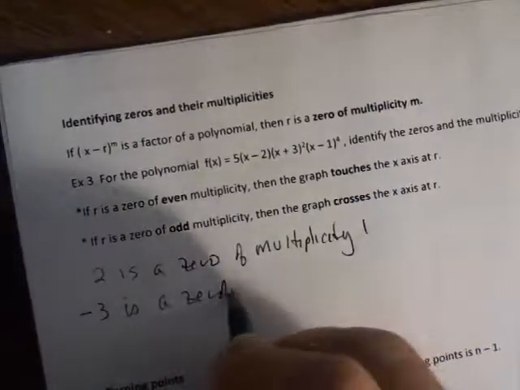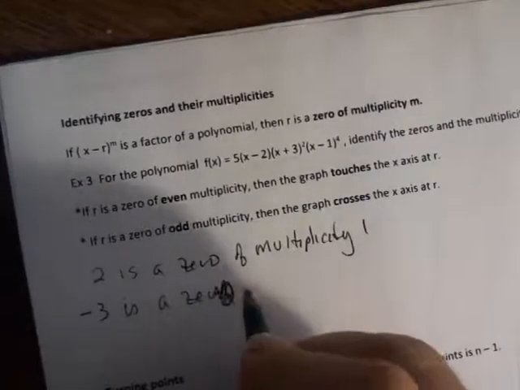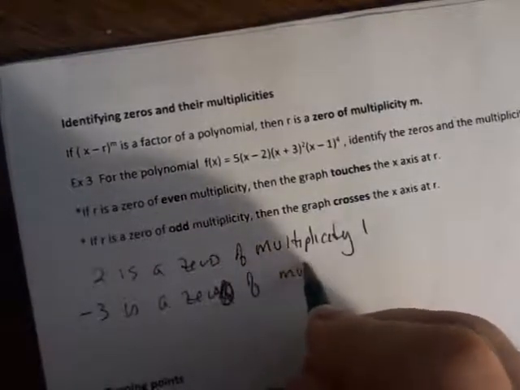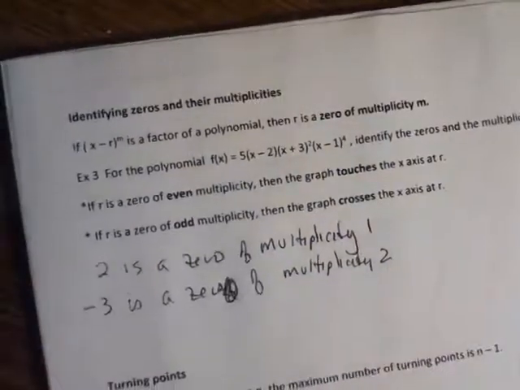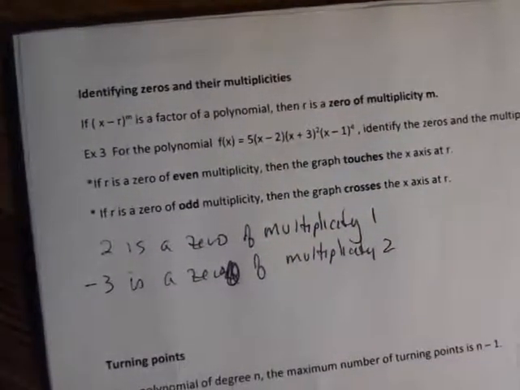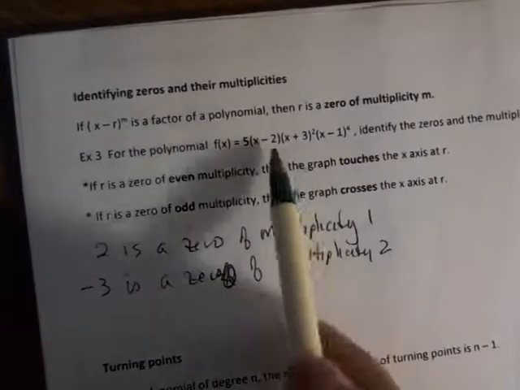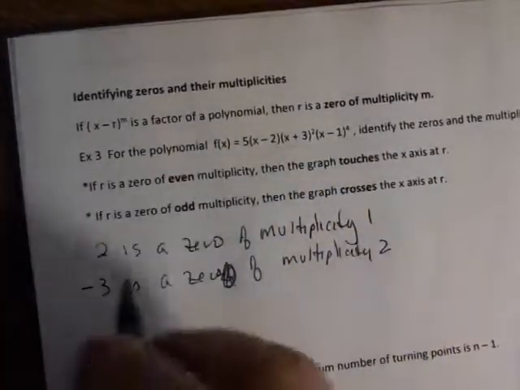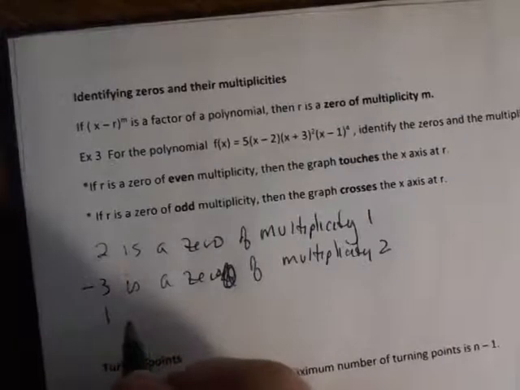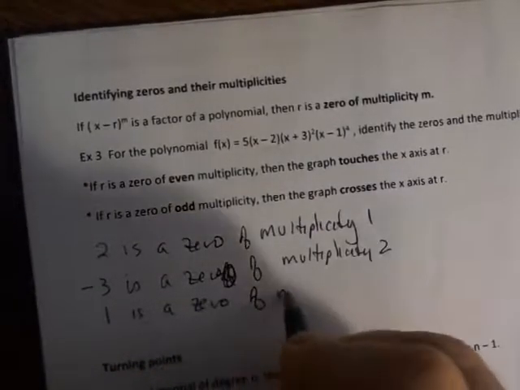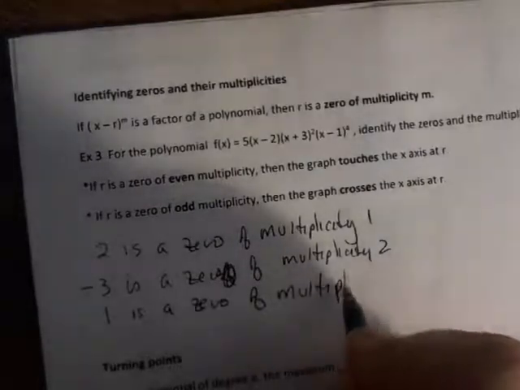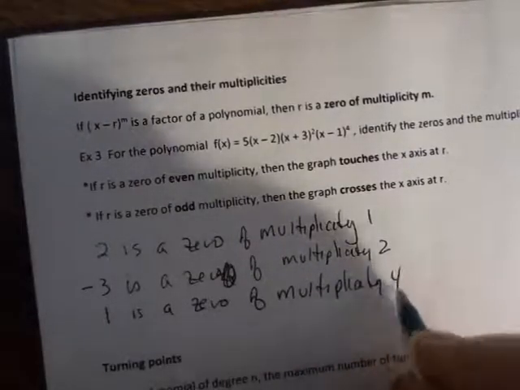So this is a 0 of multiplicity 2. Last factor is the 1 right there. So 1 is a 0 of multiplicity 4.